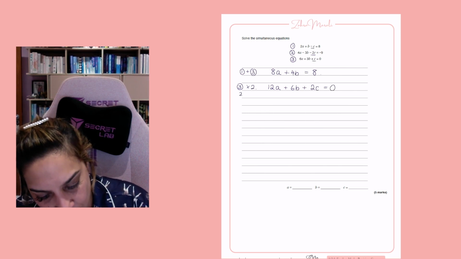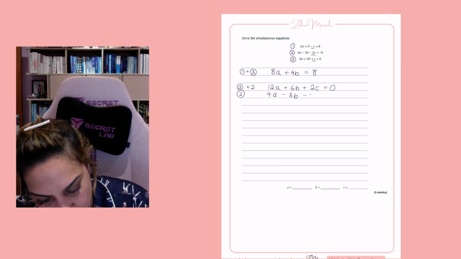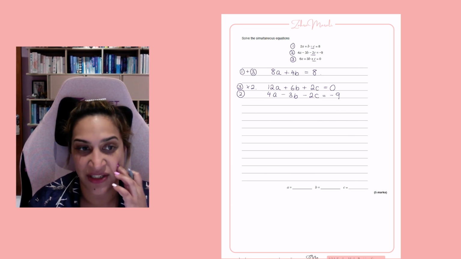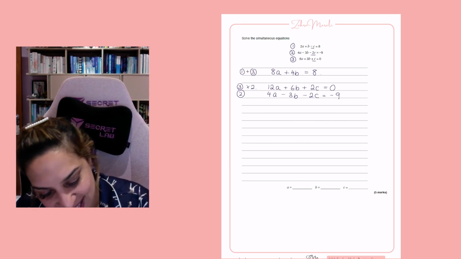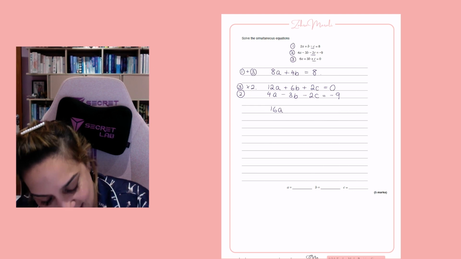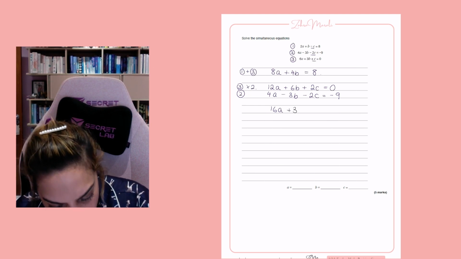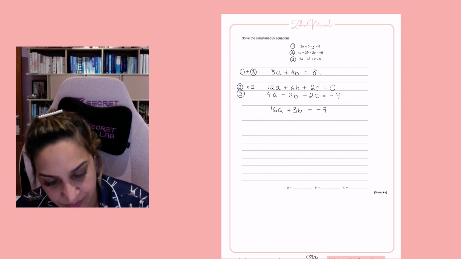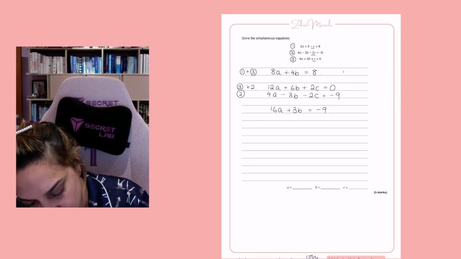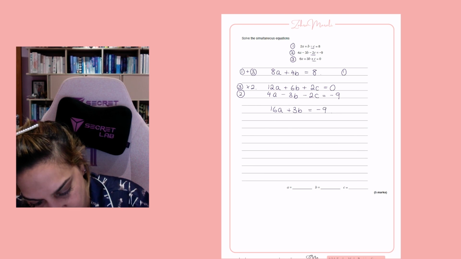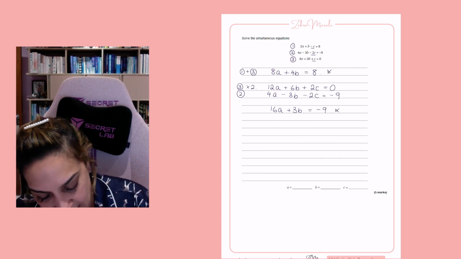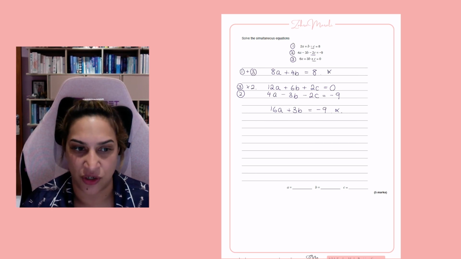And if I rewrite equation 2 underneath, 3b minus 2c equals minus 9. What I can now do is add those two equations, and I end up with 16a plus 3b equals minus 9. So now I have two equations here. I've got two equations here with a and b as my unknowns.